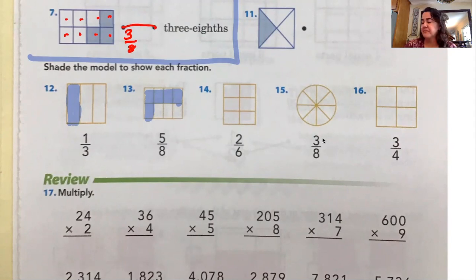Quincy. 2. Just 2. 2 squares out of 6 squares are colored. Good. And then I need to show 3/8. Guys, I'm going to let you color 3 out of 8 and 3 out of 4, or 3/8 and 3/4.